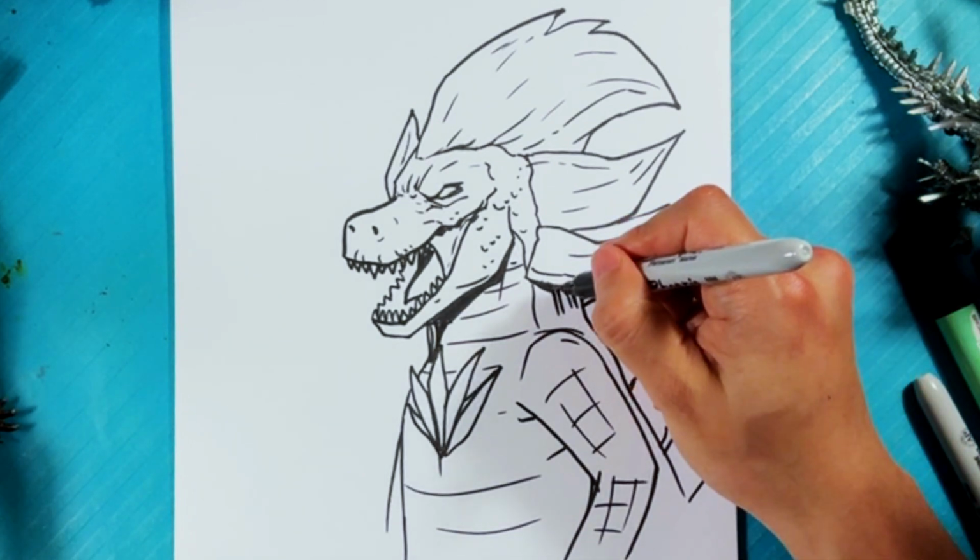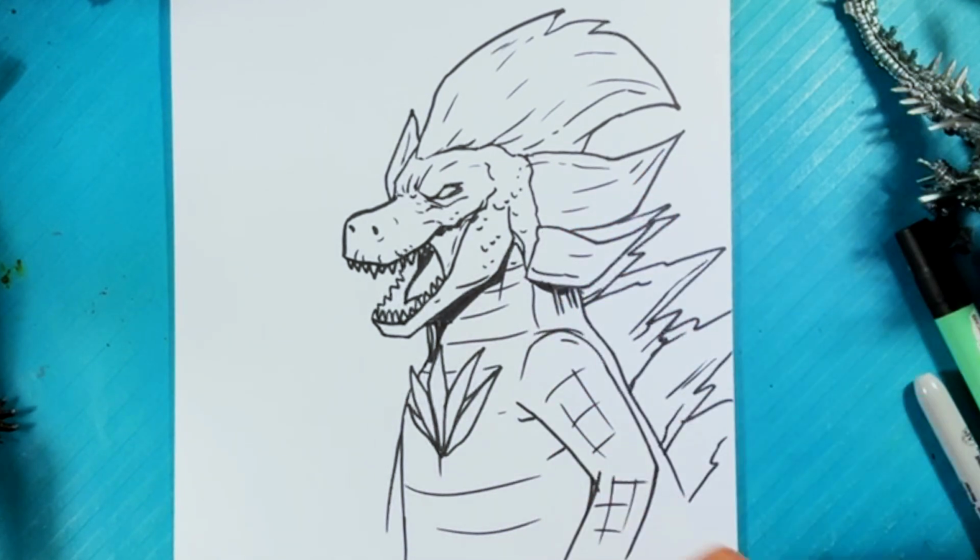Honestly, I like this guy so much, I might make a different drawing of this character. It looks crazy. But yeah, that is Godzilla and Shadow mixed together.